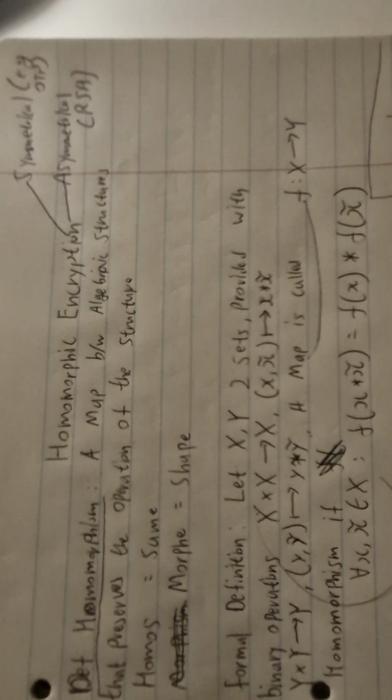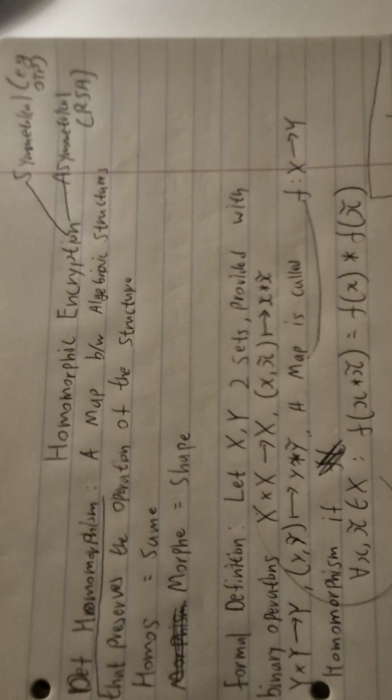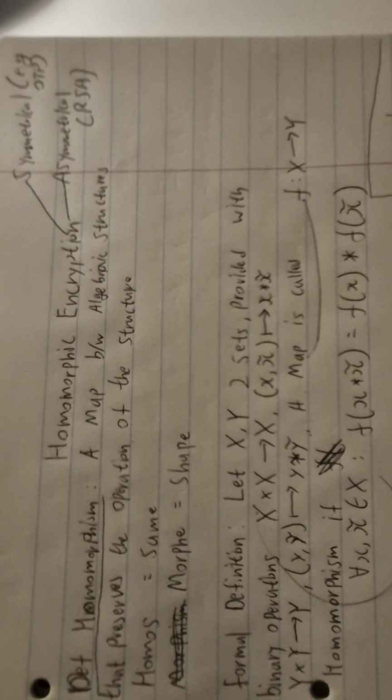Hello guys, Seungju here. Today I was pretty bored, so I decided to read some articles that I wanted to read. One of them was Homomorphic Encryption, so this video is going to be about me explaining what I learned about homomorphic encryption. So let's begin.